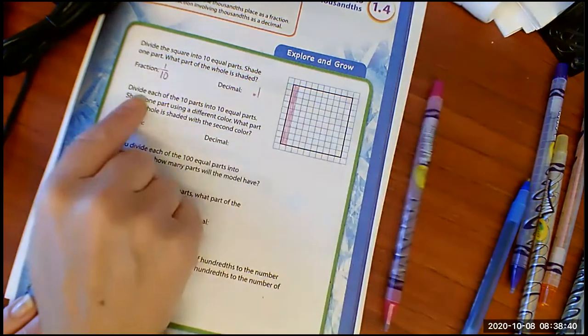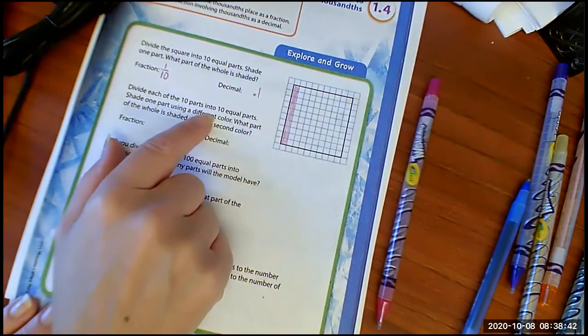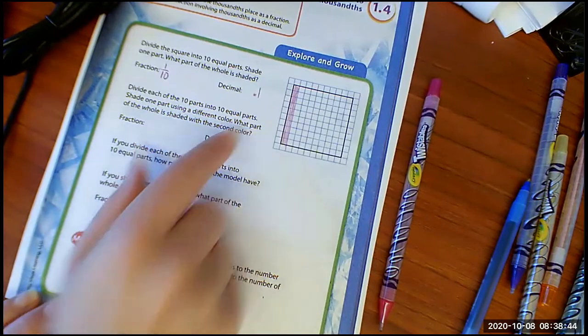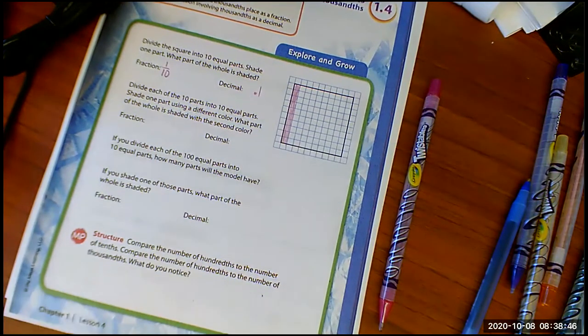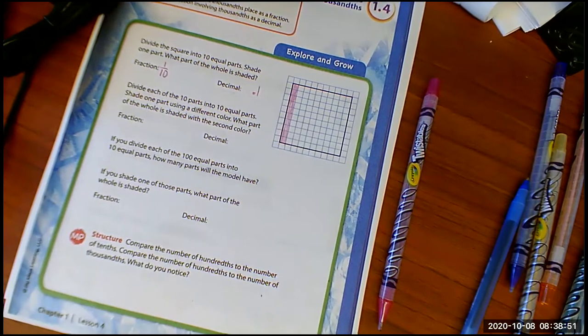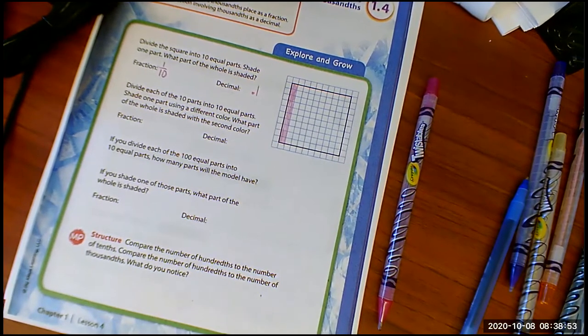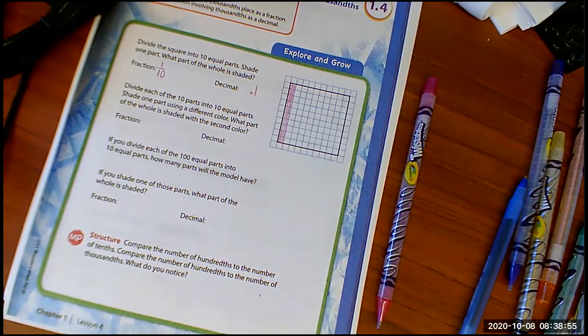Okay, so now it says divide each of the 10 parts into 10 equal parts. So what do you think that means? What do you think we're going to have to do if we're dividing the 10 parts into 10 equal parts?